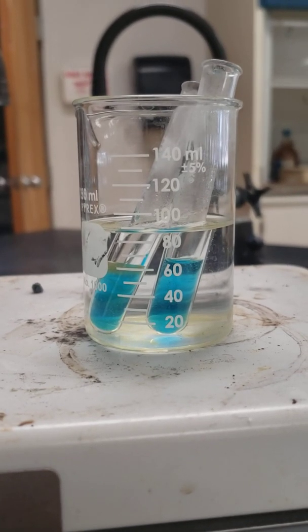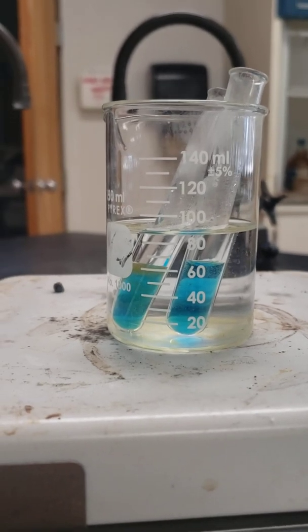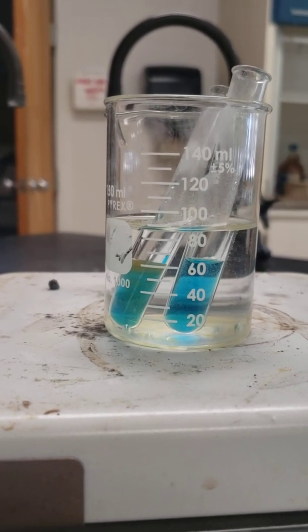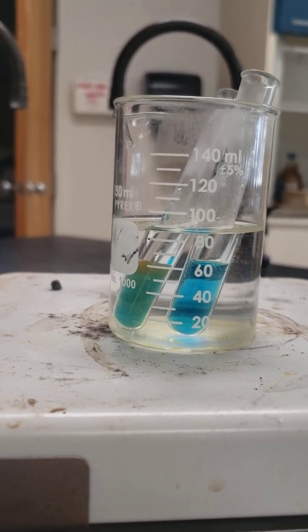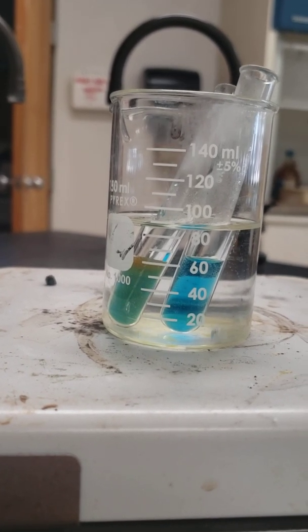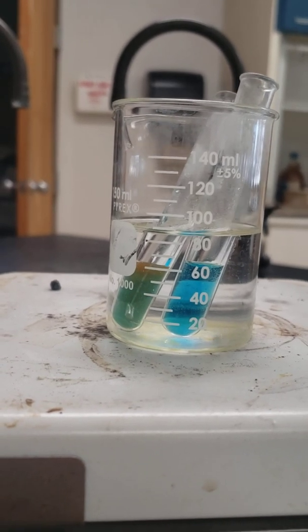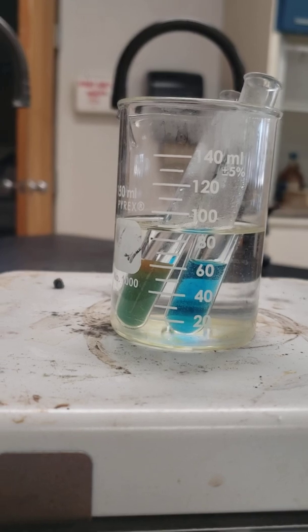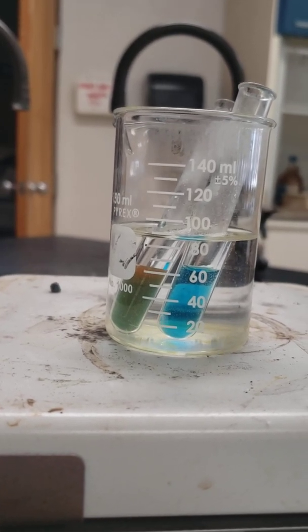So I'm starting to see a little bit of difference in that test tube on the left that had our sugar in it. Again, it's an oxidation reaction. The aldehydes in the sugar are oxidizing to make carboxylic acids. But at the same time, that copper ion is reacting as well. And that's why you're seeing it change.